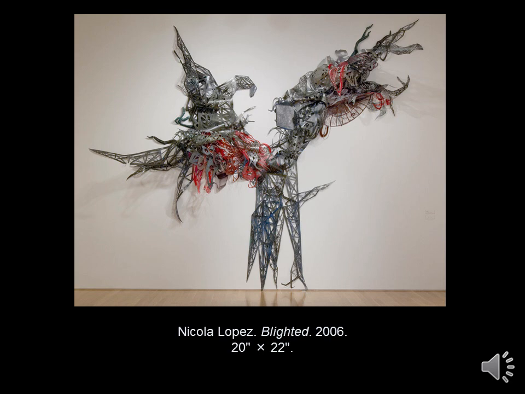So Lopez really tried to push the medium by printing on mylar and basically curling them, cutting them out, and mounting them on the walls. This is supposed to basically symbolize the destruction that she remembered from September 11th, 2001.